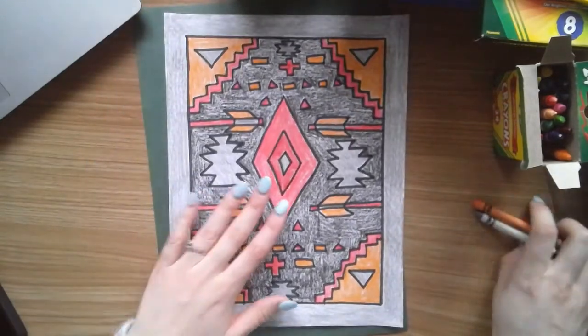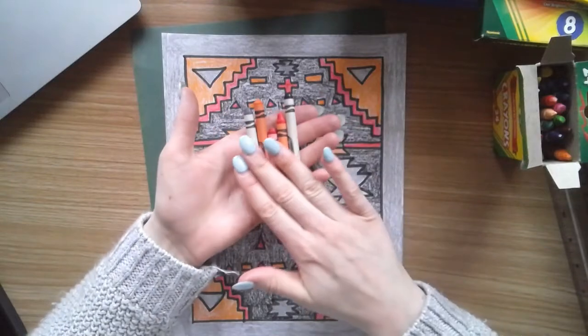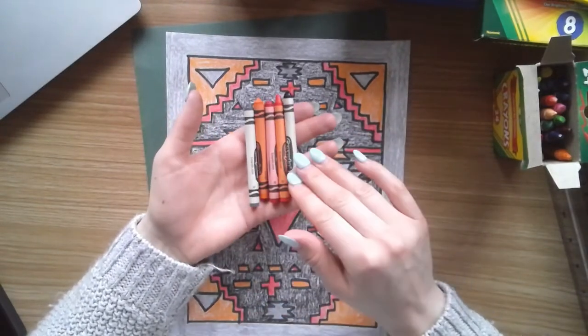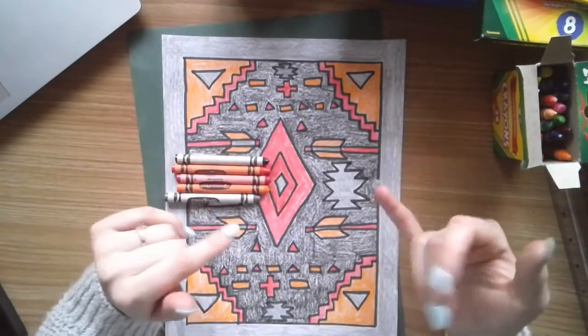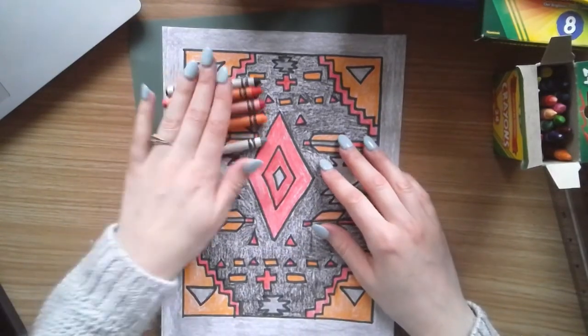Okay, now we have finished coloring in our Navajo rugs. Remember to only keep a certain amount of colors. Don't do more than 5. Often the colors that are found in Navajo rugs are reds, oranges, yellows, grays, and blacks. So I used those colors.